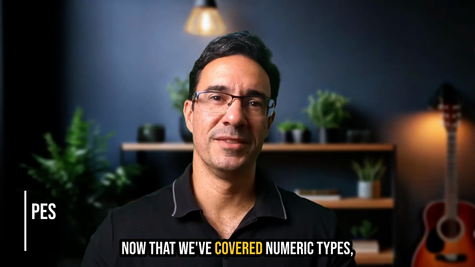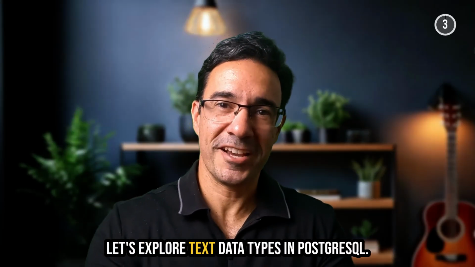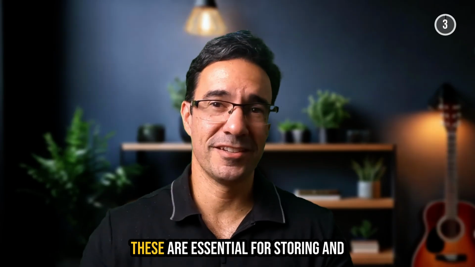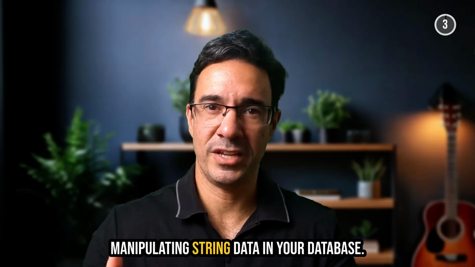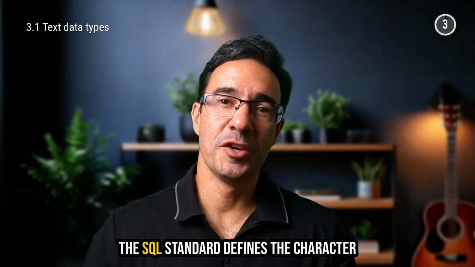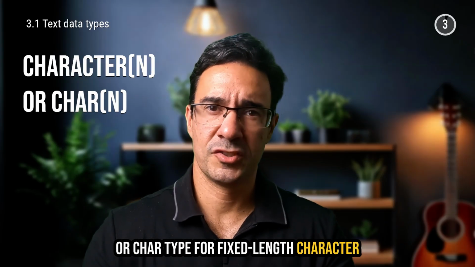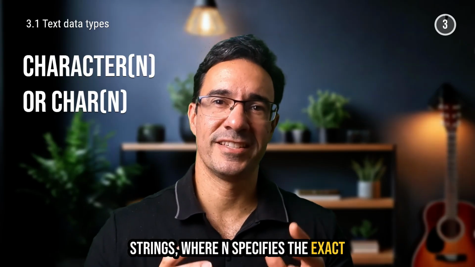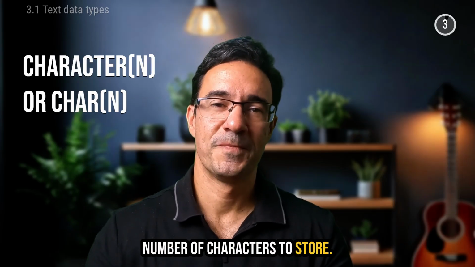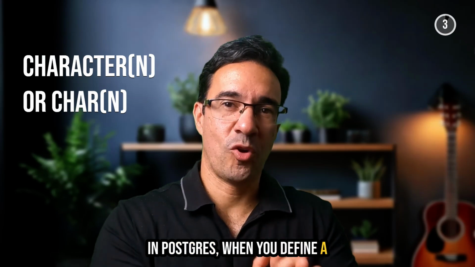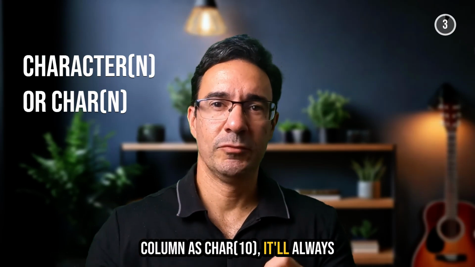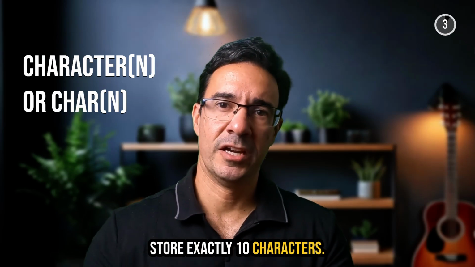Now that we've covered numeric types, let's explore text data types in PostgreSQL. These are essential for storing and manipulating string data in your database. The SQL standard defines the character, or char, type for fixed-length character strings, where n specifies the exact number of characters to store. In Postgres, when you define a column as char(10), it will always store exactly 10 characters.